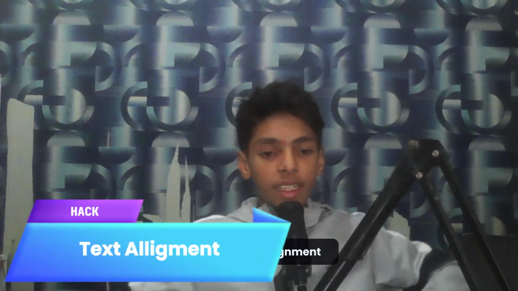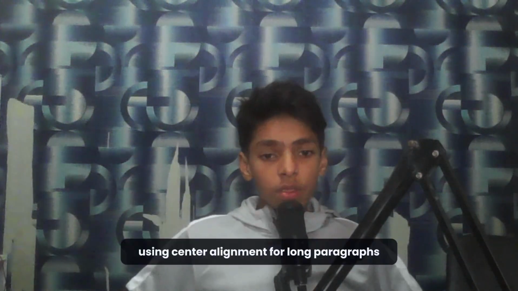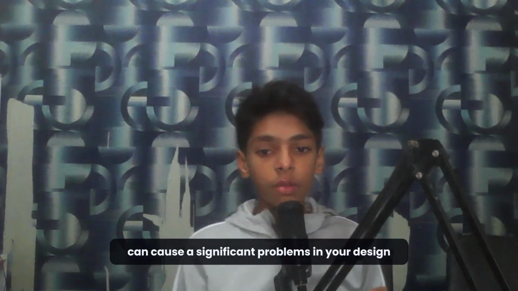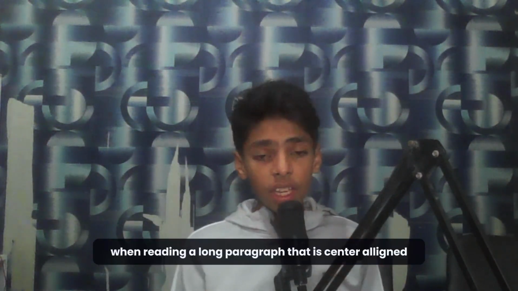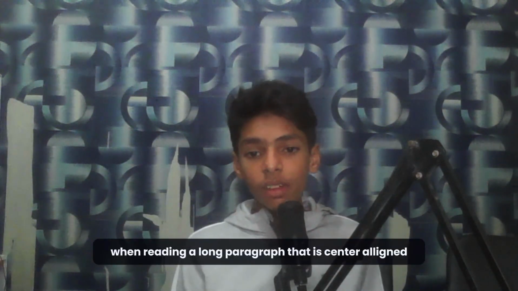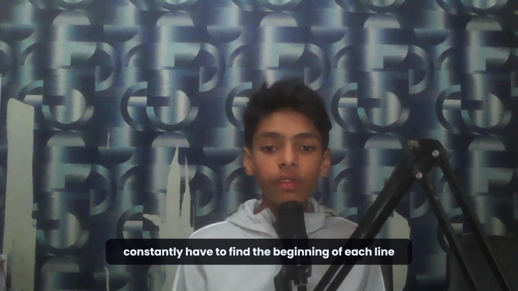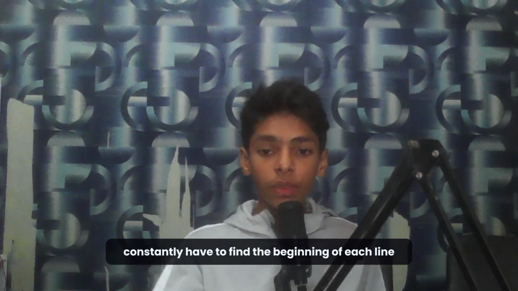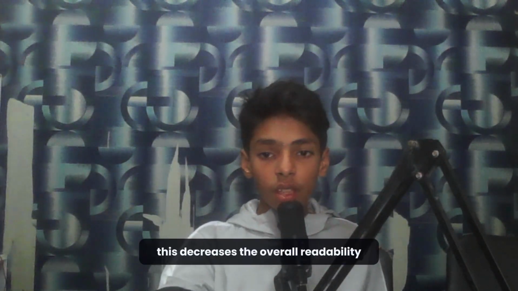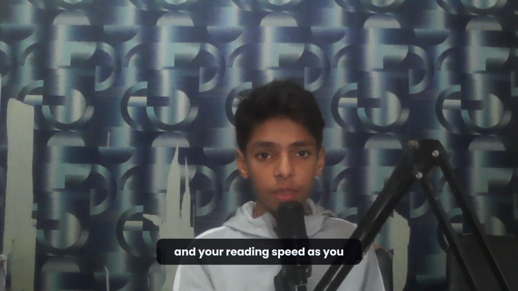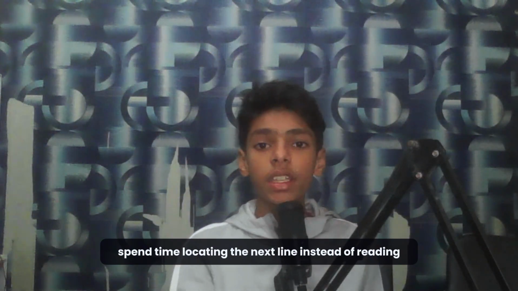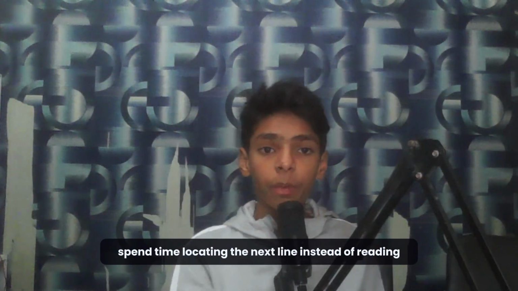Use the text alignment. Using center alignment for long paragraphs can cause significant problems in your design. When reading a long paragraph that is center aligned, it takes longer to process the information because you constantly have to find the beginning of each line. This decreases the overall readability and your reading speed as you spend time locating the next line instead of reading.